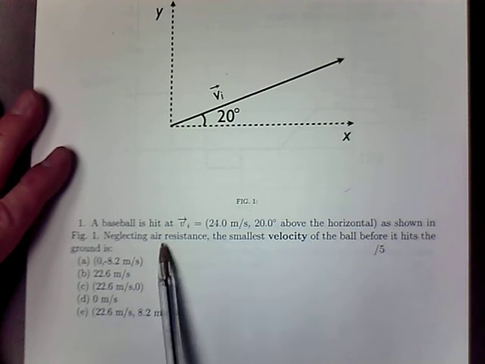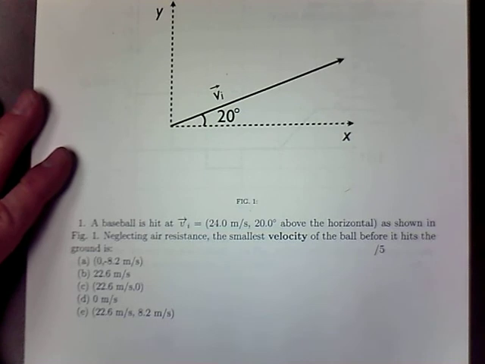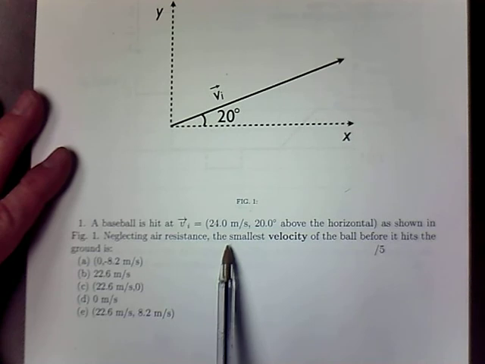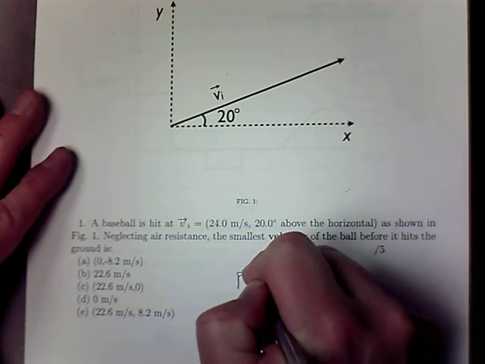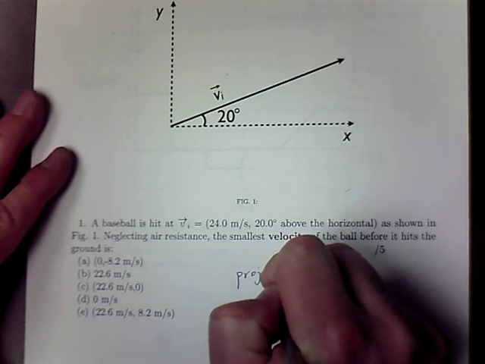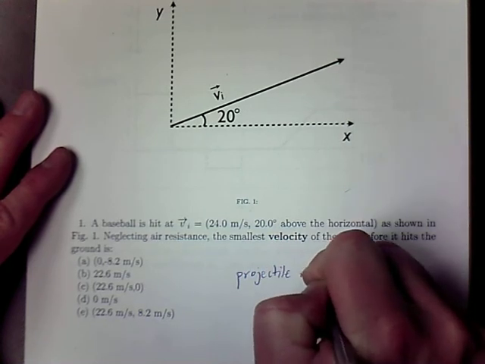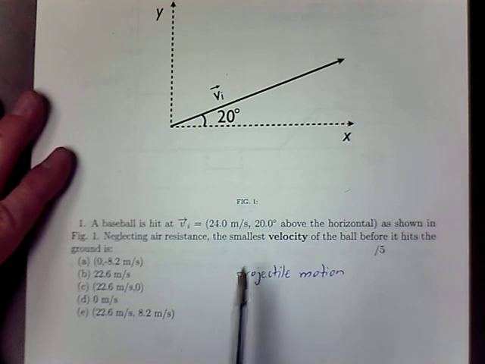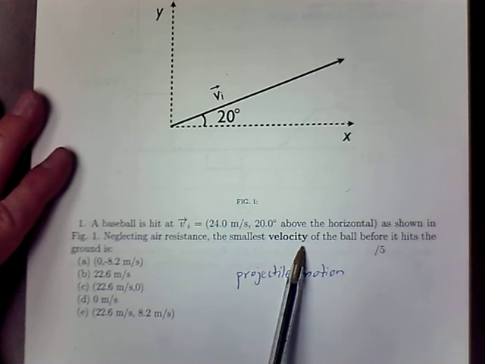So here we're being told that there's no air resistance in this problem. This is a ball that's traveling in the air, so it will be in free fall. So this is a case of projectile motion. So we could write that down as a note to ourselves. And we're asked what the smallest velocity of the ball.